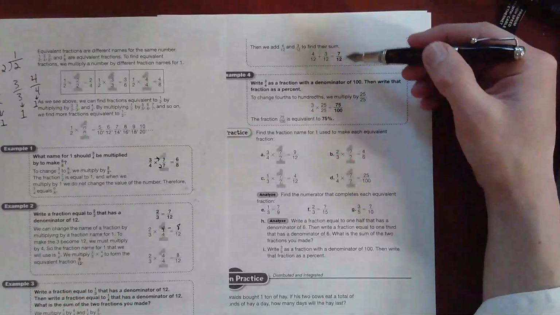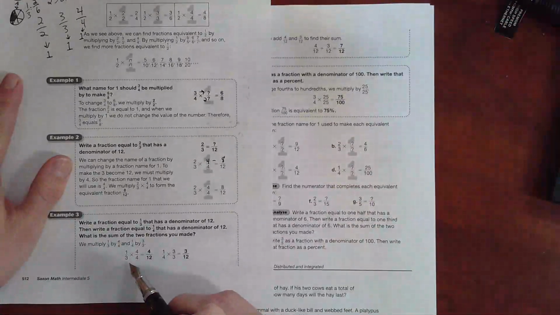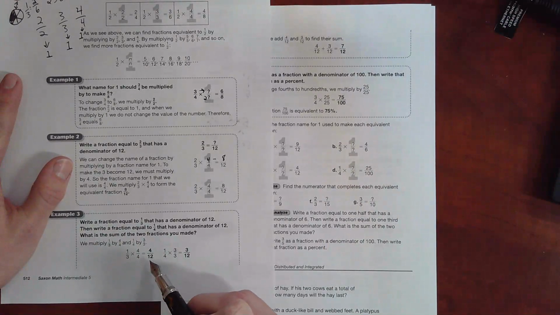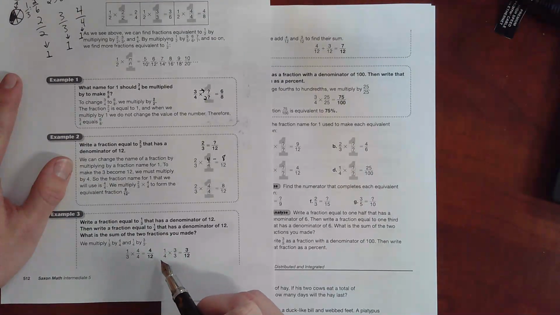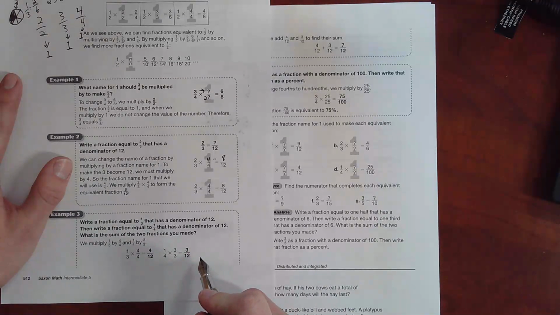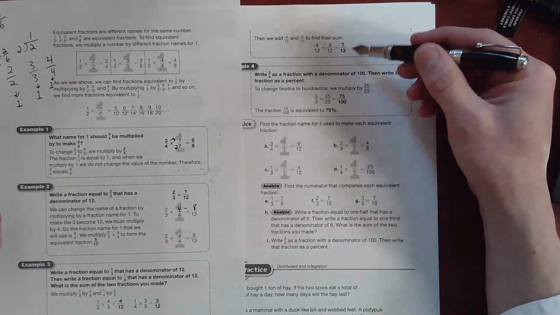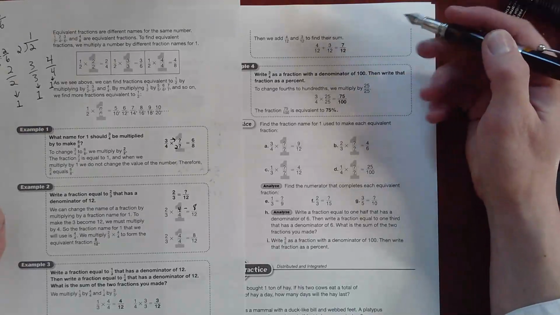All right. See, now you can add and subtract these two numbers. First, I took 1/3, multiplied both sides by 4 to get 4/12. I took 1/4 and multiplied them both by 3 to get 3/12. Now they're both in the exact same form, and I can add them together to get my new fraction. Okay.